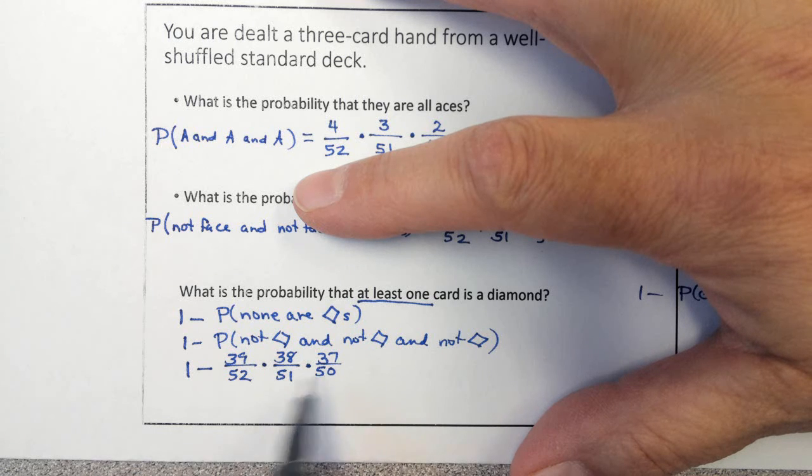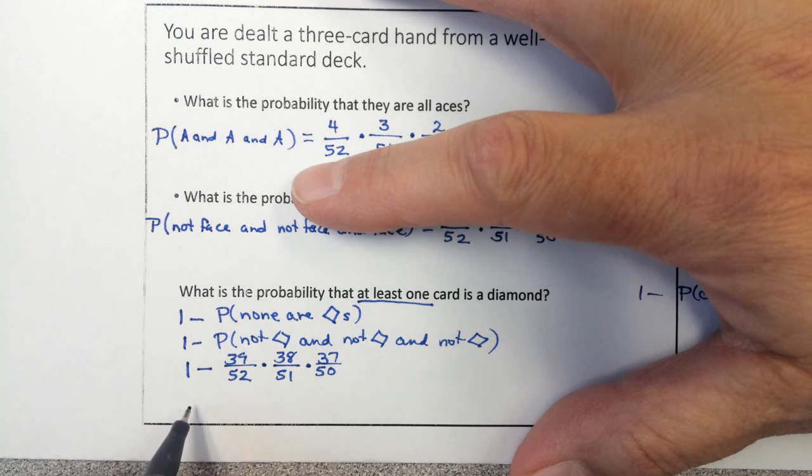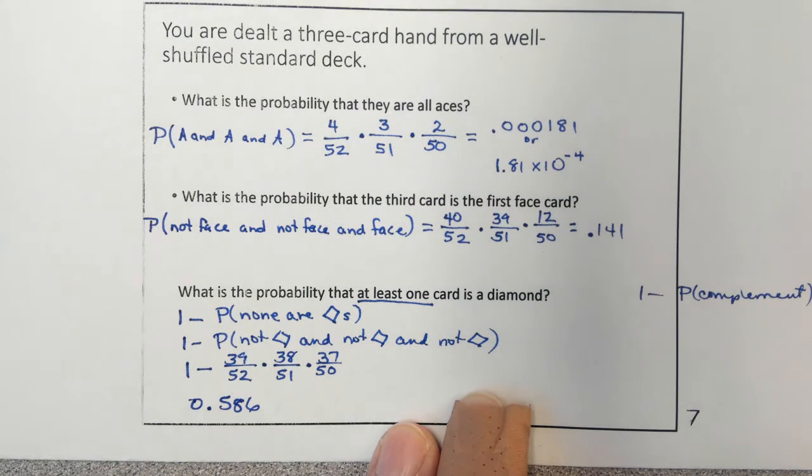The calculator will handle this computation all in one fell swoop. 1 minus, make a fraction template, multiply on the top, multiply on the bottom, crunch all your numbers. I suggest that you try the number crunching, actually put it in the calculator, make sure you're typing it in correctly. And you can check that. You should end up with 0.586 when that computation is finished.